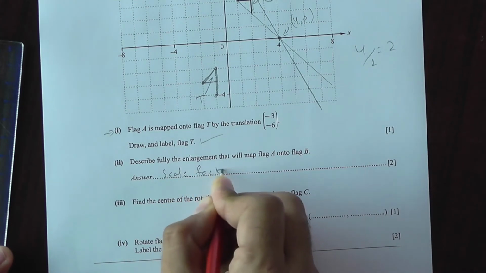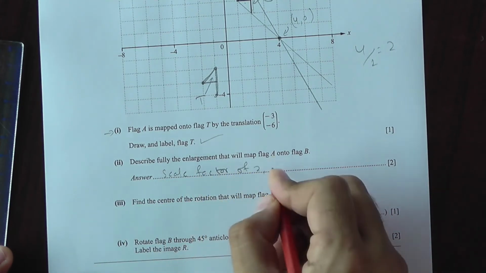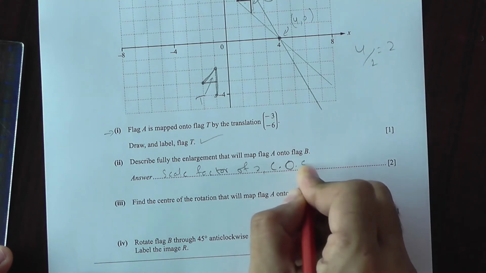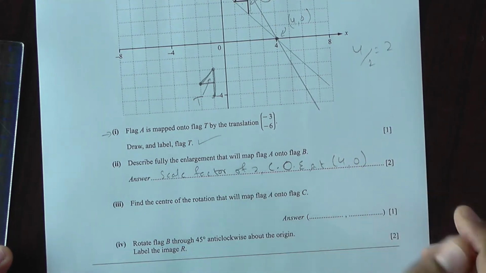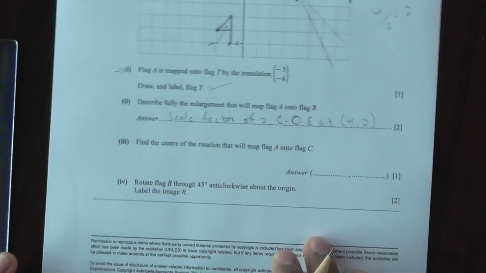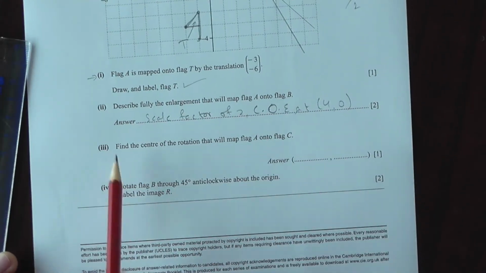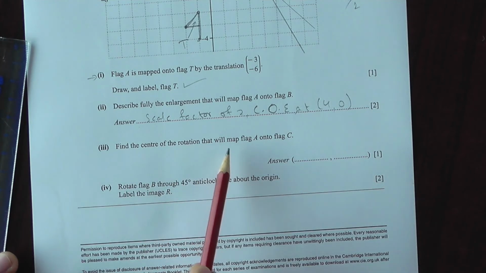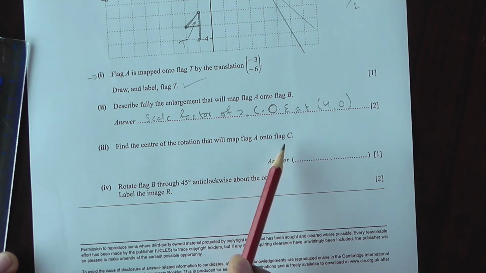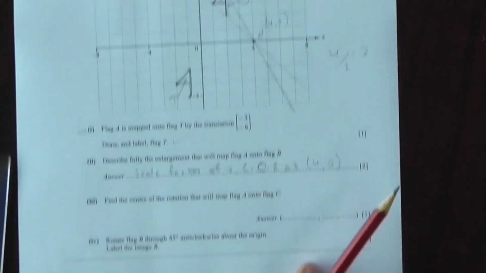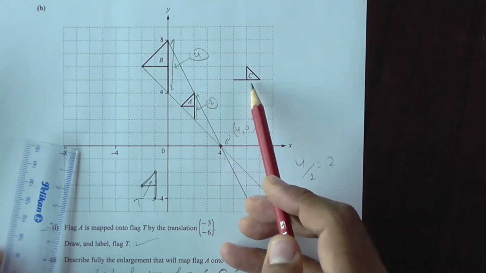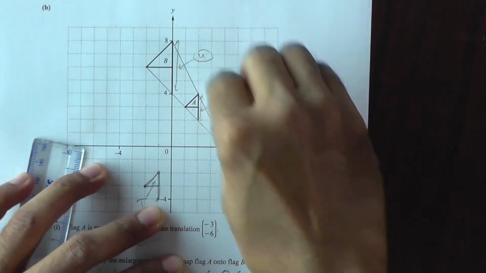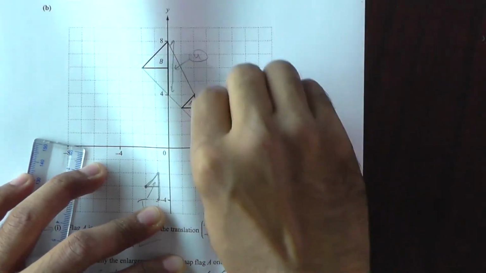Scale factor of 2 and center of enlargement at 4 and 0. Okay, let's look at the next point. Find the center of rotation that will map flag A onto flag C. How do we do this? So flag A, if you see this over here, is being mapped onto flag C. So first of all, let's remove these things so that it's easy for us to see.